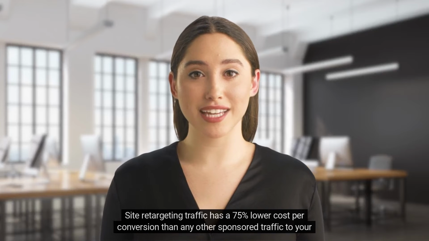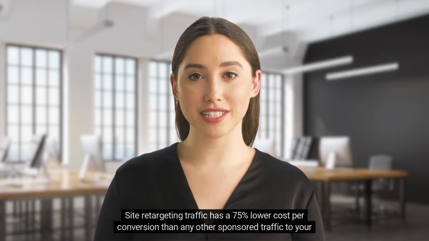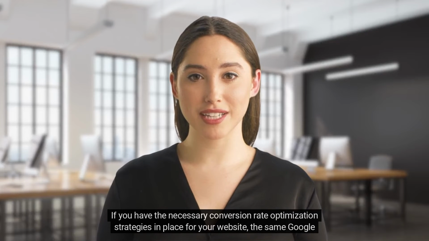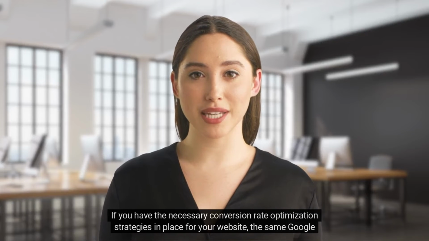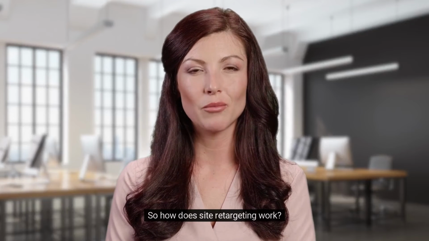Site retargeting traffic has a 75% lower cost per conversion than any other sponsored traffic to your website. If you have the necessary conversion rate optimization strategies in place for your website, the same Google Ads conversion that cost you $80 should cost you $20 to $30 instead. So how does site retargeting work?